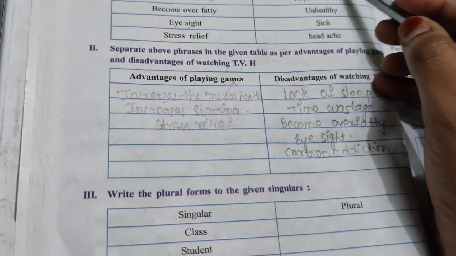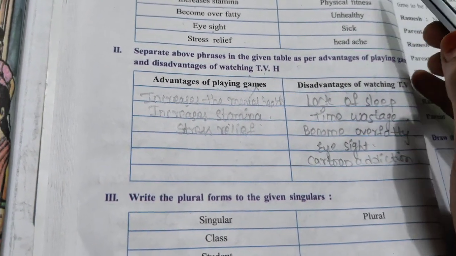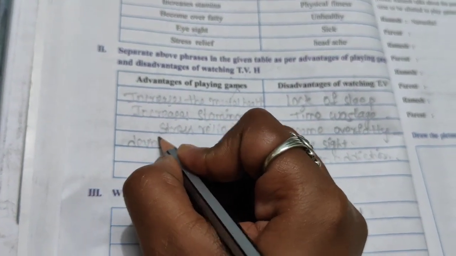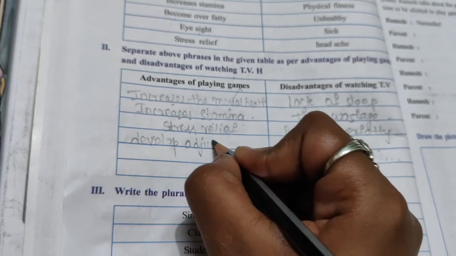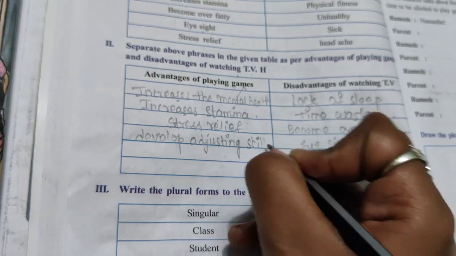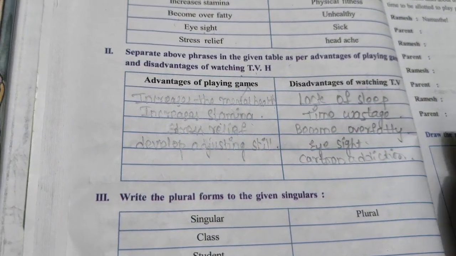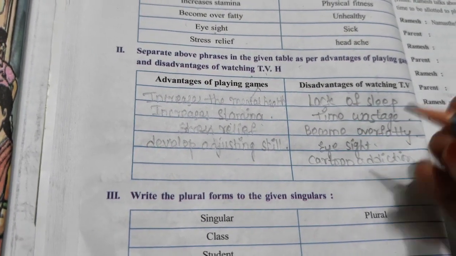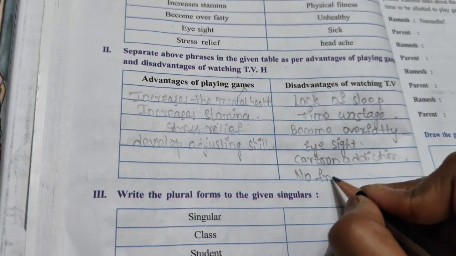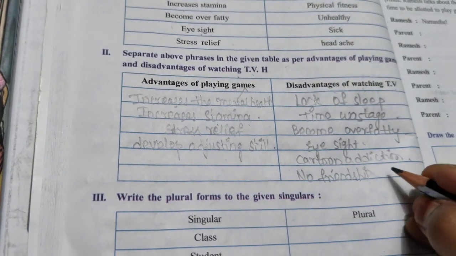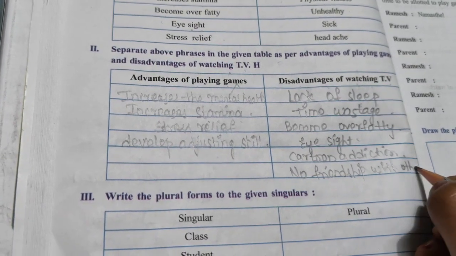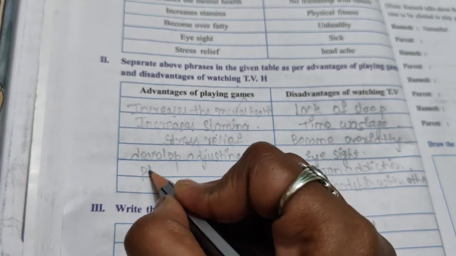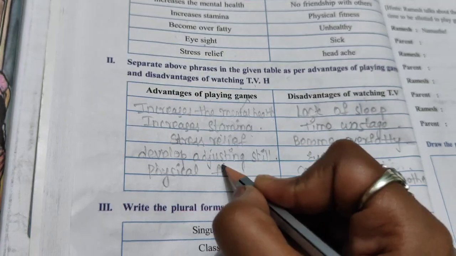Next, develop adjusting skill. This is really one of the most important advantages of playing games. So let us write here, develop adjusting skill. Next, no friendship with others. Watching TV, of course, we get completely involved in it, so there will be no communication with others, so there will be no friendship also. So no friendship with others comes under disadvantages. And next, physical fitness is an advantage of playing games. So we will write here physical fitness.